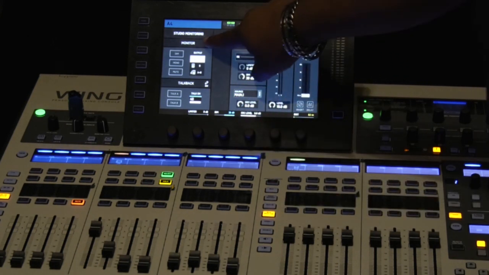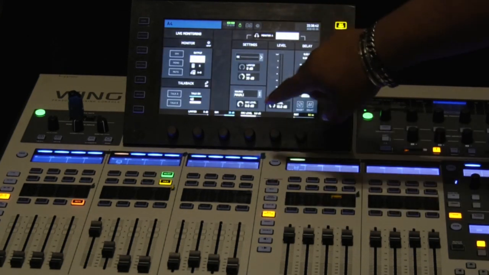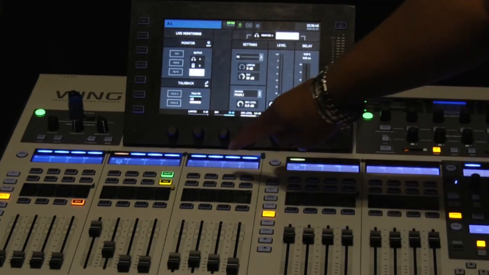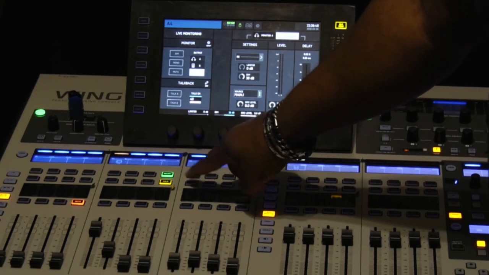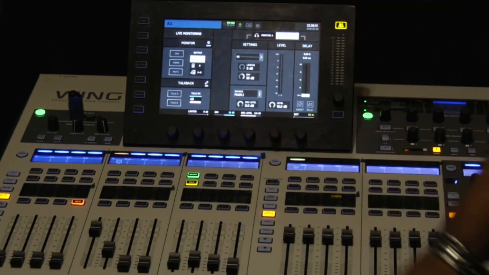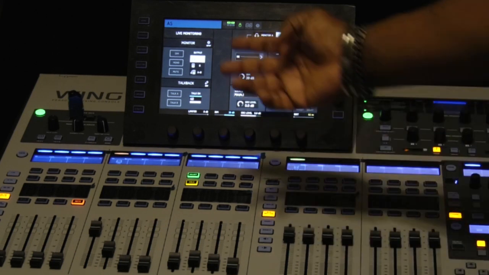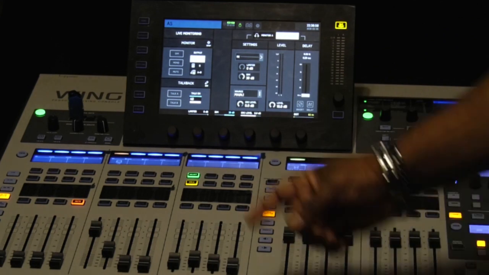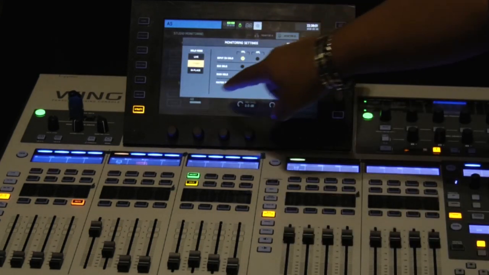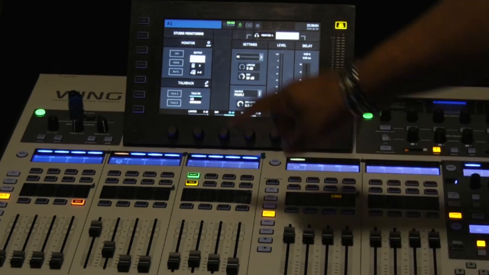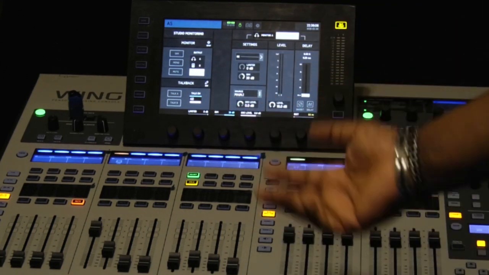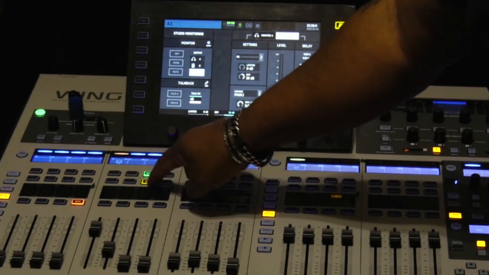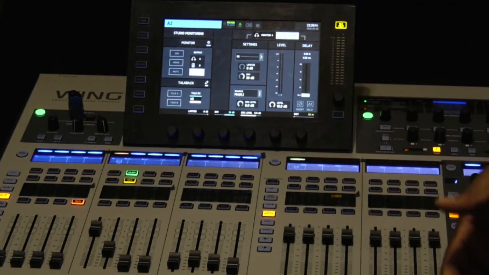So I'll show you what I'm talking about. If we're in live right now, I want to solo this one. Well, you see how it jumps to A to just the headphones? Well, I won't be able to hear that wedge right now because it jumped to A. All right? So what we have to do is we have to go to studio. Now when we want to monitor A and B, now we can do both in that.